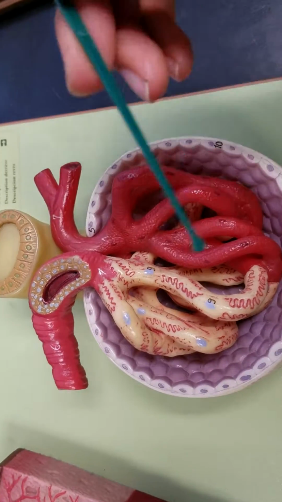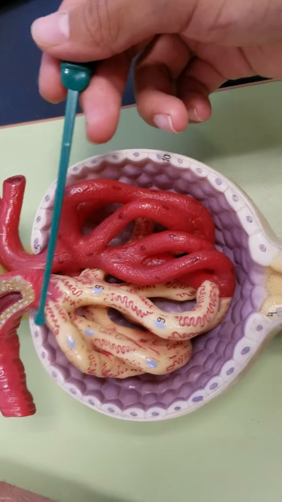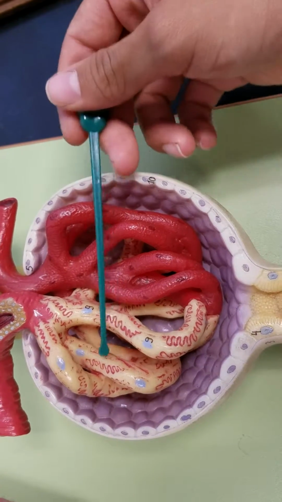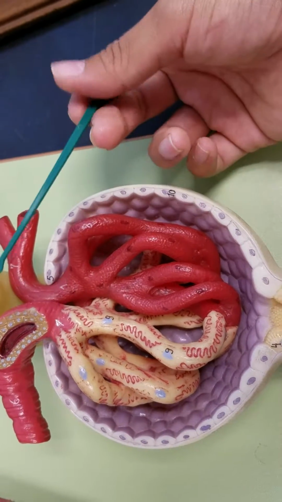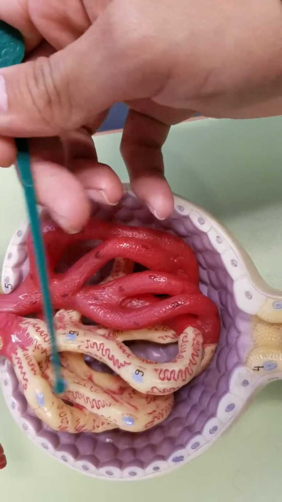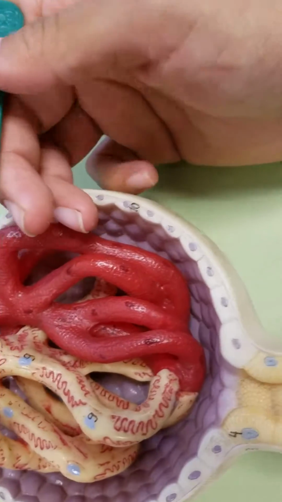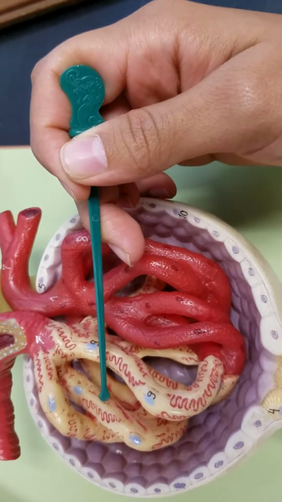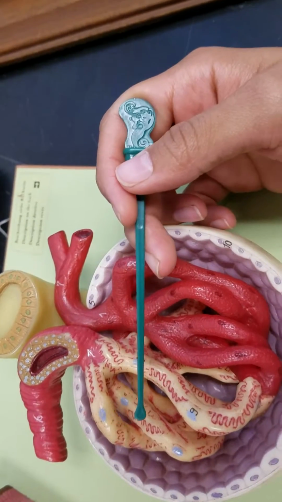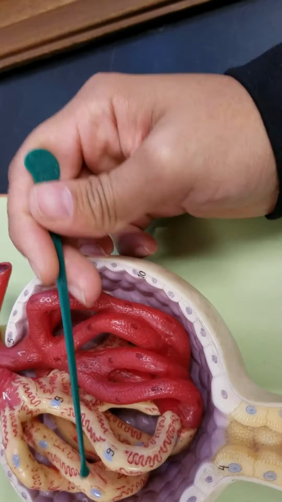Now we're going to take a little closer look onto the visceral layer of the Bowman's capsule, which is the whitish looking layer part of the glomerulus. And we're going to look at the pedicels of the podocytes, which are these light bluish dots. And then the pedicels are the squiggly lines. And then the nuclei will be these light blue dots.